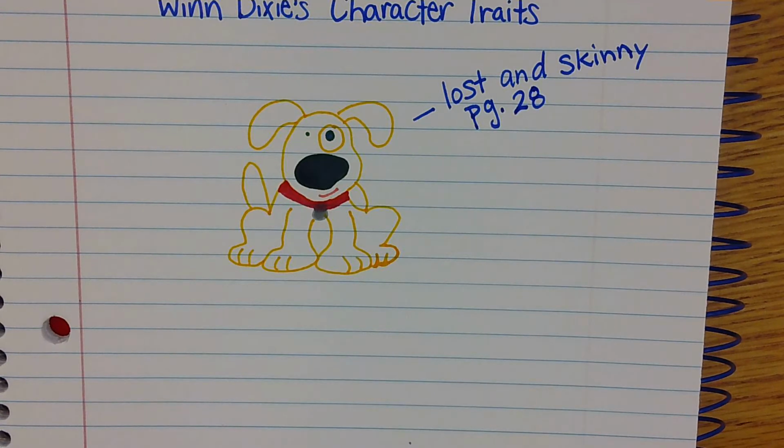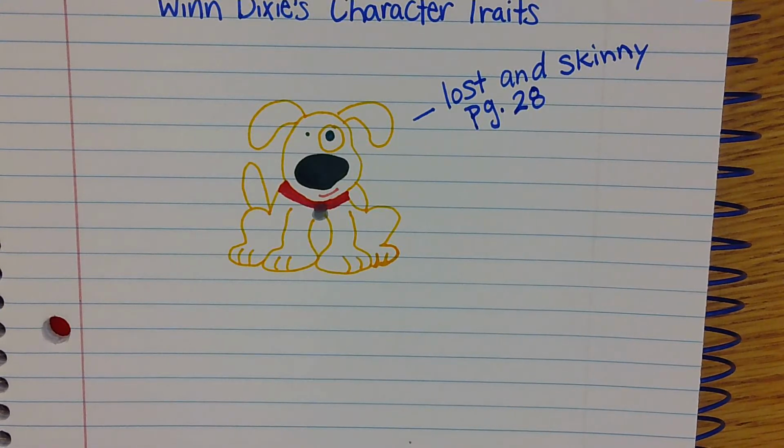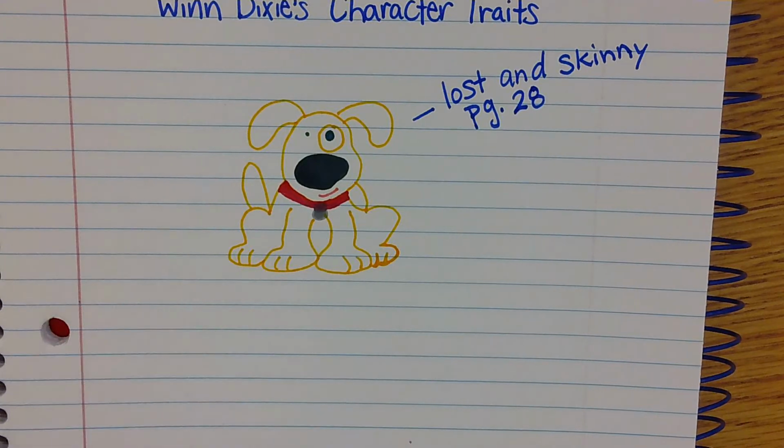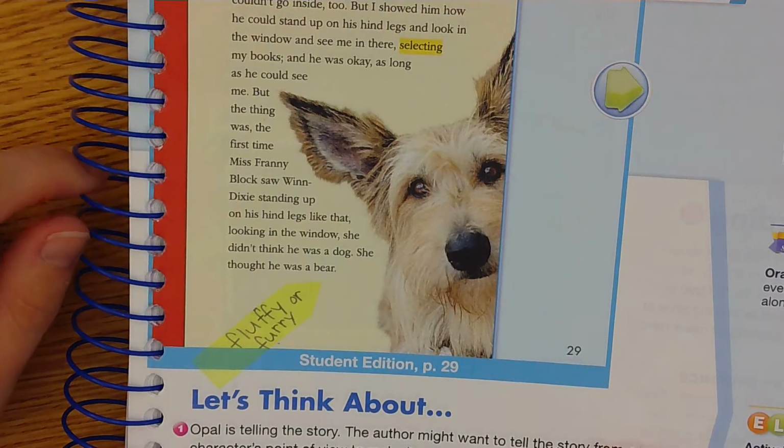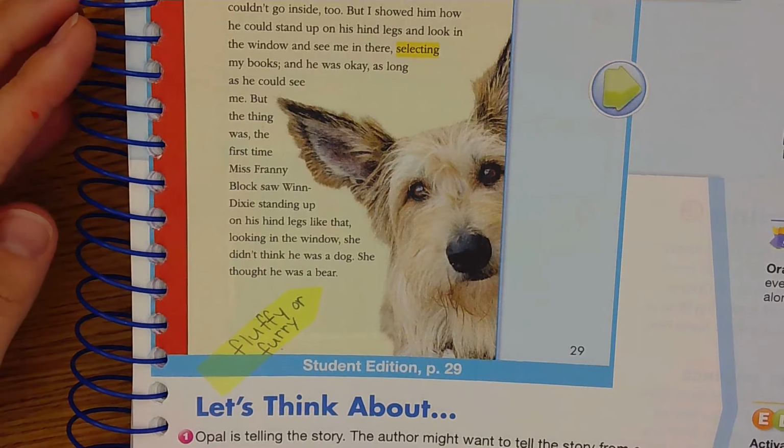Okay, it's on page 28. And remember, you can pause the video at any time to get caught up, so don't freak out if I go too fast, okay? All right, then go ahead and just flip over to page 29. Well, actually, it should be right there, I think, with your guys' books.